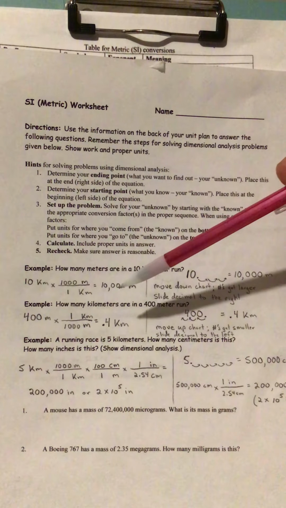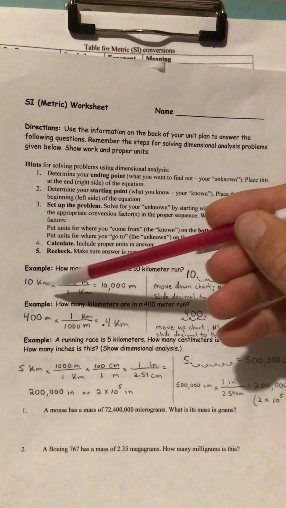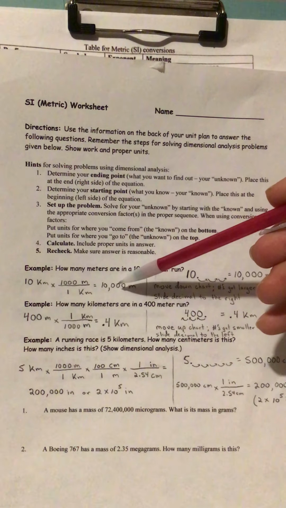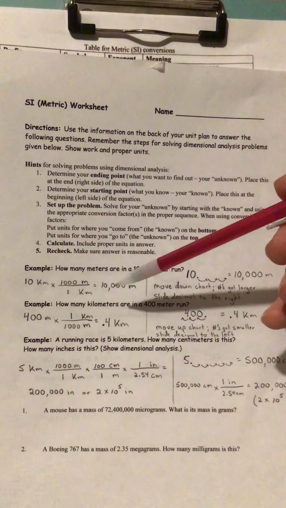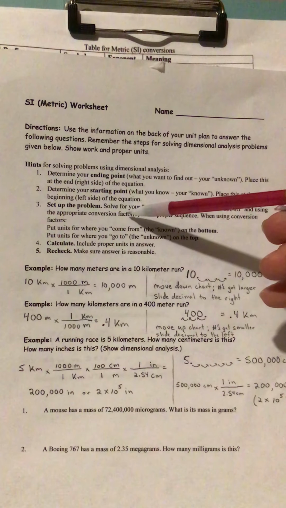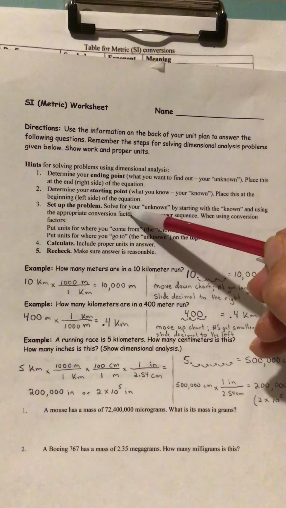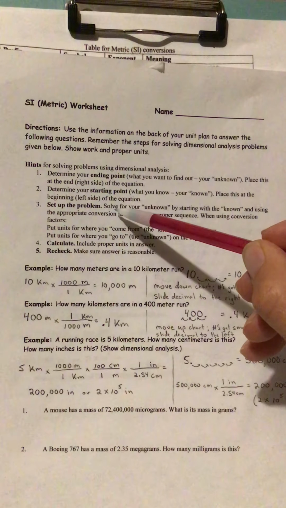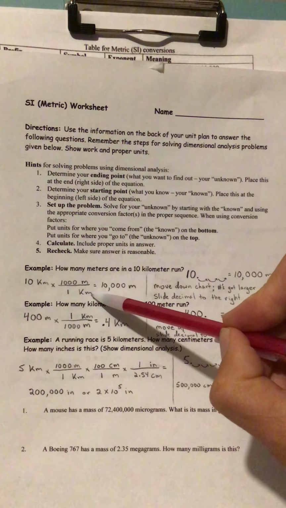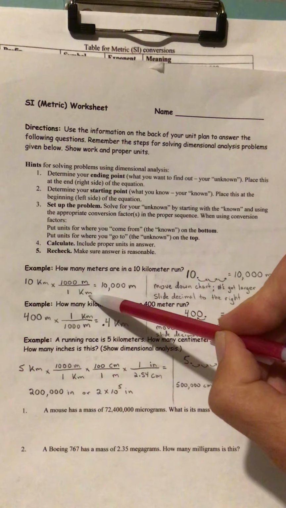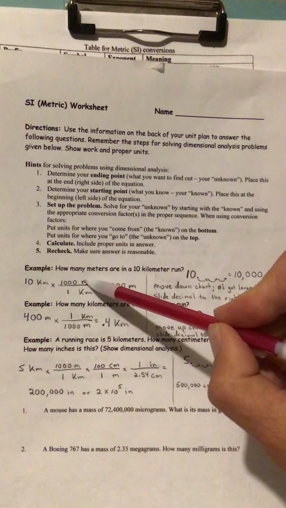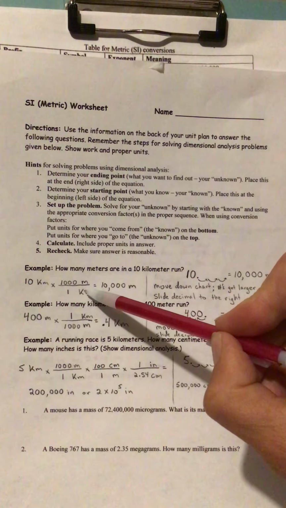So I'm going to use the dimensional analysis method to show this. I start with what I know, 10 kilometers. I'm trying to find meters. I don't know what goes here yet, but I know there's 1,000 meters in 1 kilometer. That's going to be my conversion factor that I'm going to use in step 3. The trick here is wherever you come from goes on the bottom. If kilometers is up here, it's going to be in the denominator down here. And then if kilometers is the denominator, meters is going to be in the numerator. So it ends up being 1,000 meters per 1 kilometer, not the other way around.